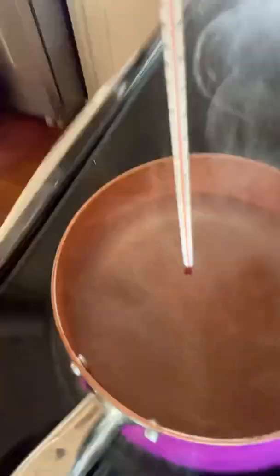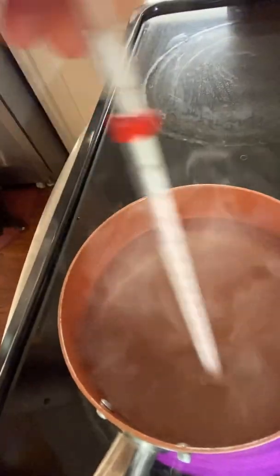So we're almost up to a full boil here. Got some bubbles forming at the bottom, and I'm up to about 75 degrees on this. We're going to sit here and observe this for a moment while we're finally reaching a rolling boil.